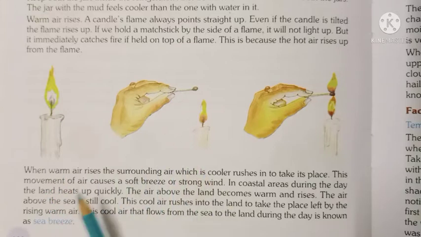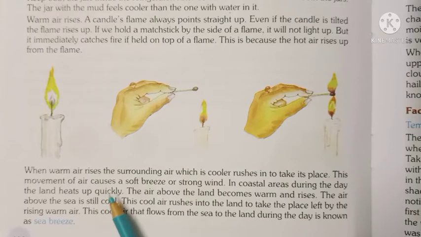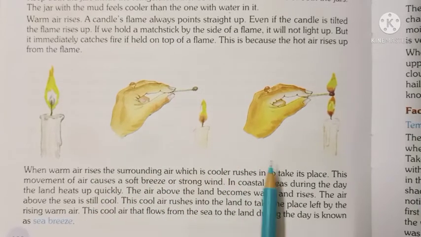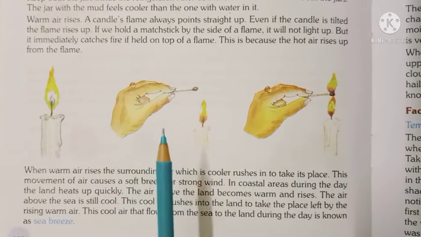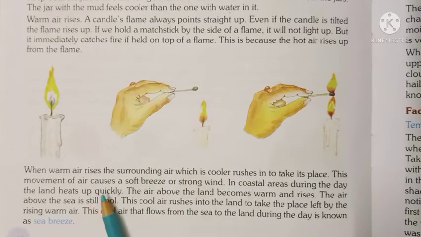So when the area of the sea beach becomes hot, the hot air rises up and this place becomes empty. Then the cooler air rushes into the land to fill the empty place, so then we can feel a soft breeze or strong wind. This is called sea breeze. Come to the next page.